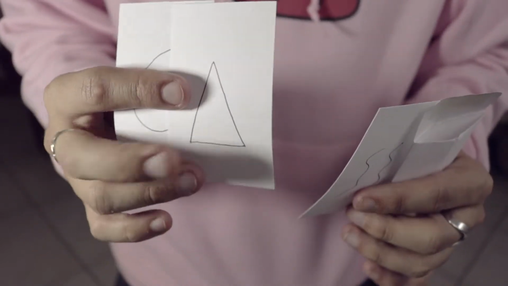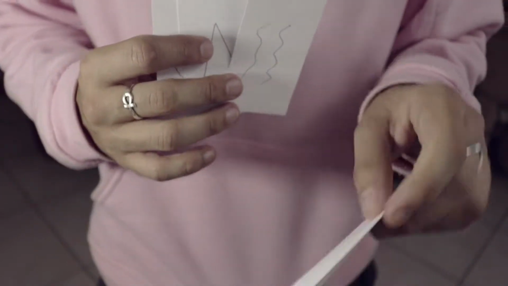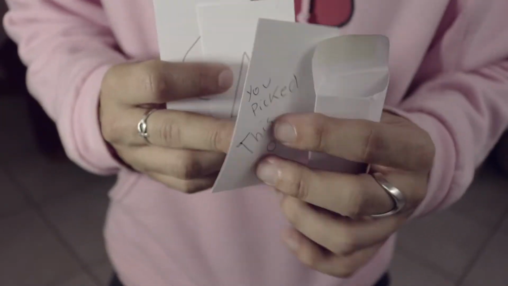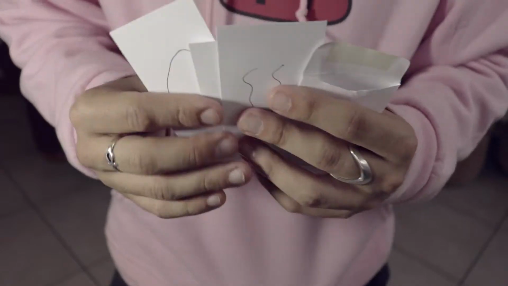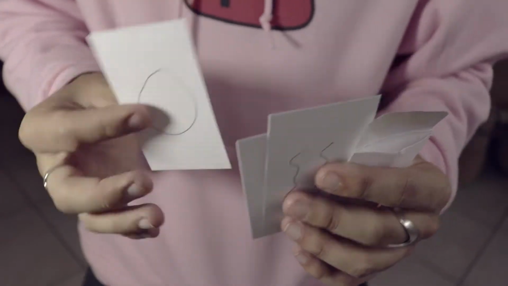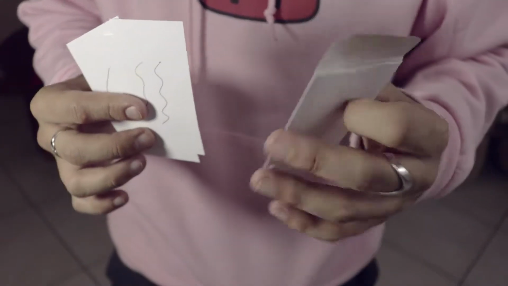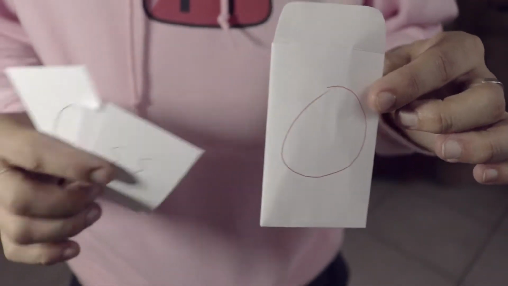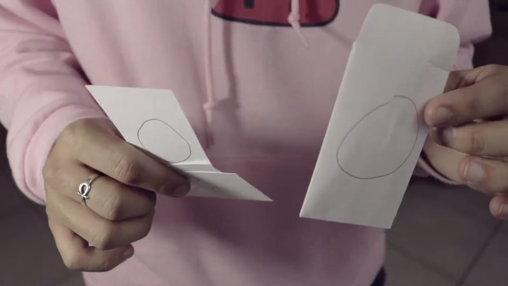So we've covered what happens if they pick the triangle. You just show the prediction inside of the envelope. We covered the squiggly lines. You show the prediction on the back of the card. But what if they pick the circle? Well, if they pick the circle, luckily for you, you've drawn a prediction on the back of the envelope, which is a circle matching the one that they freely picked.